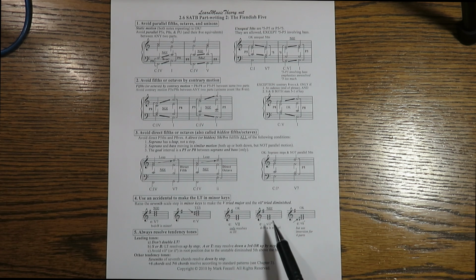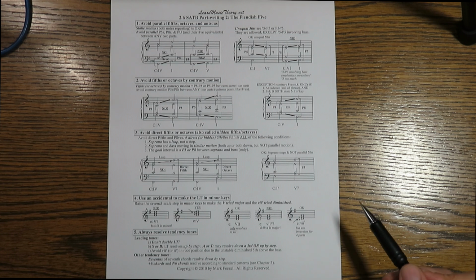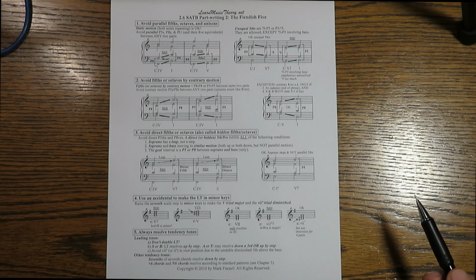Okay, so if you want to make it a 7 diminished triad, we must raise the leading tone again. So here's a 7 diminished, question mark: D, F sharp, A. That's just a major triad. So we want to raise the D up to a D sharp. Now it's the leading tone: D sharp, F sharp, A. Now it's truly a 7 diminished.